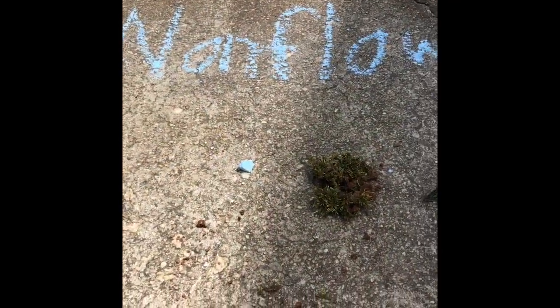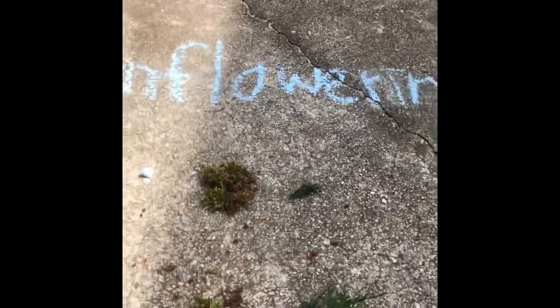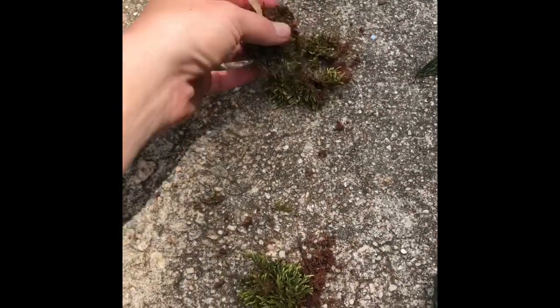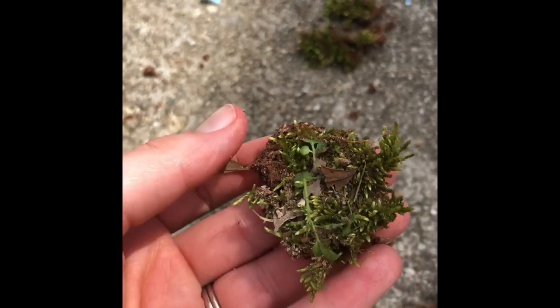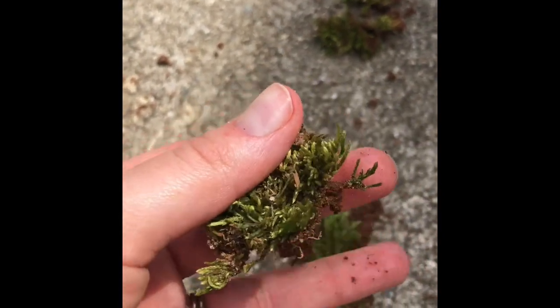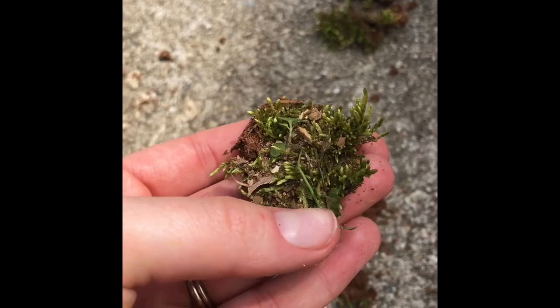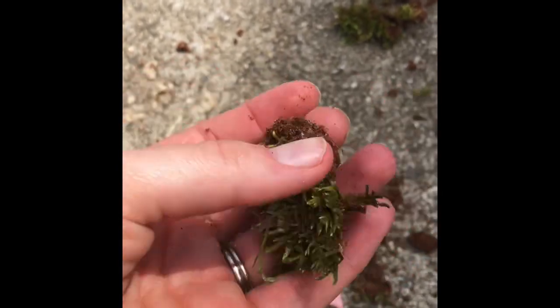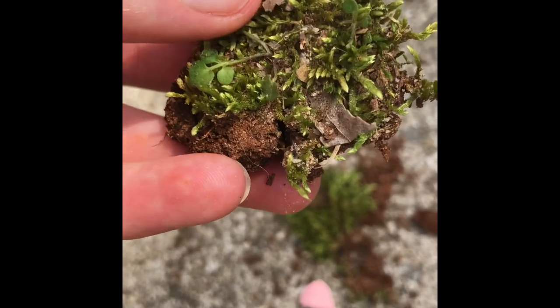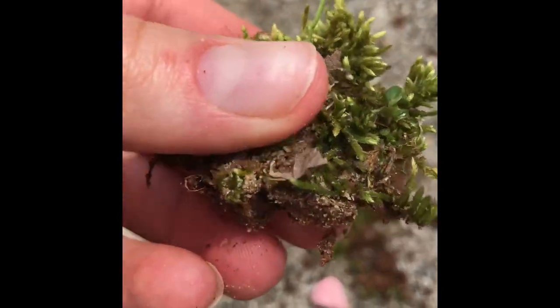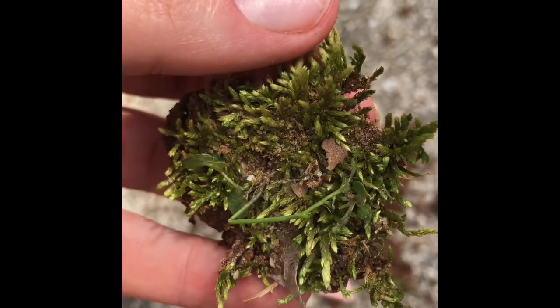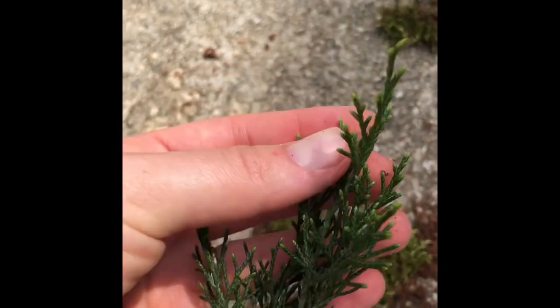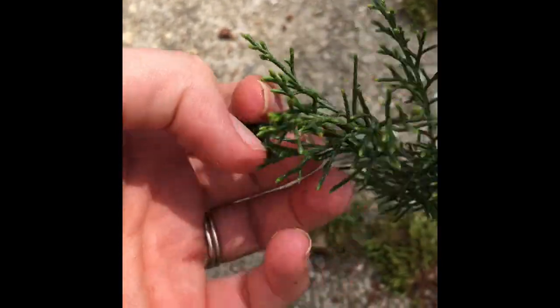And now we are going to be talking about non-flowering plants. And I have some moss. And this moss was growing in my backyard. Moss likes to grow in moist areas with low light, and moss reproduces using spores. So we could look closely and find the spores on this moss. It's a non-flowering plant.